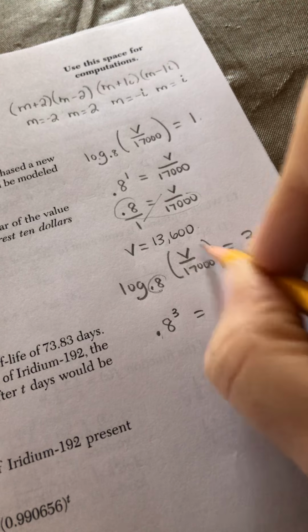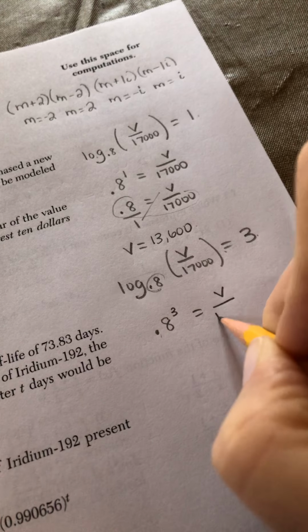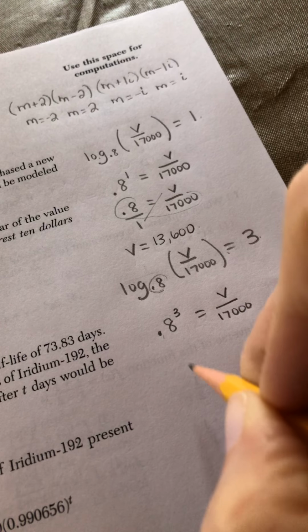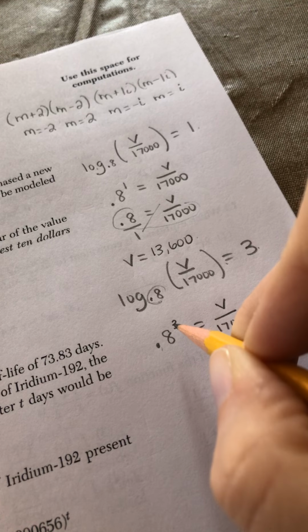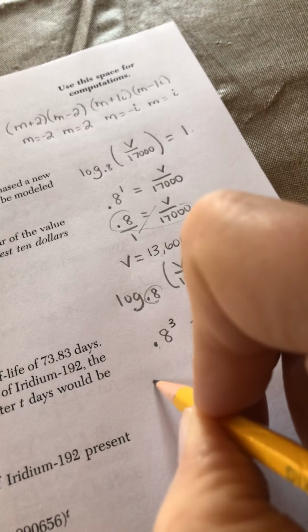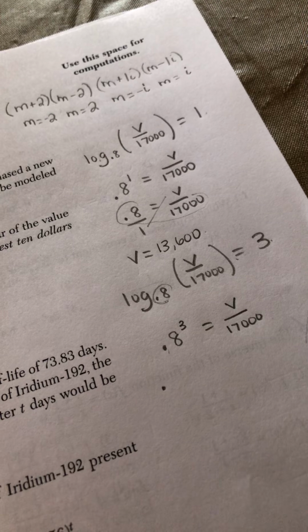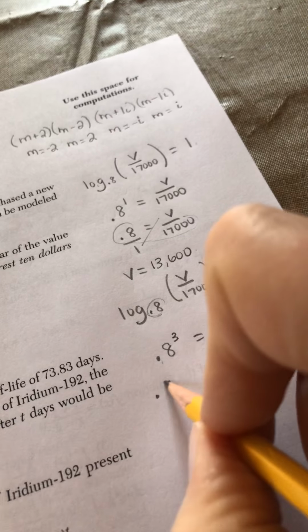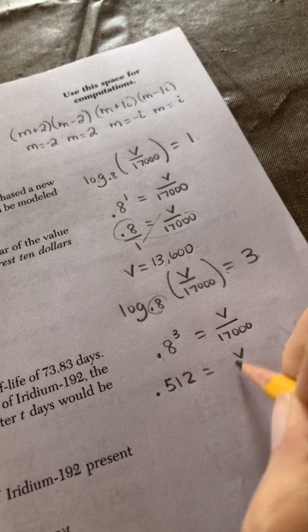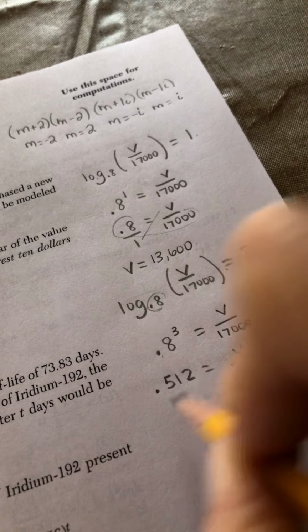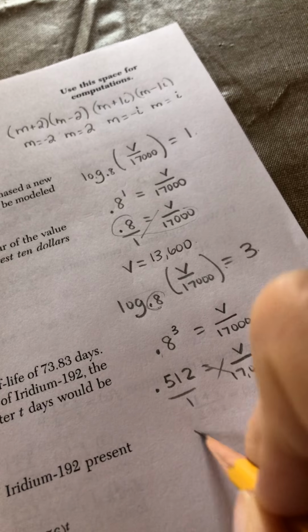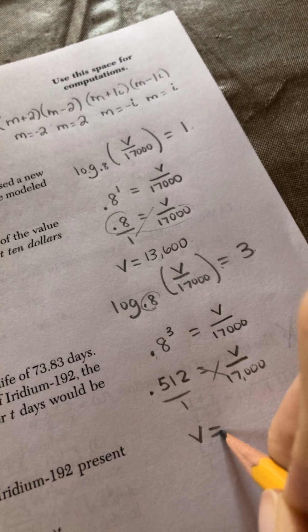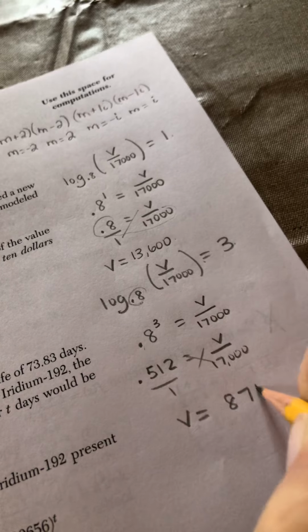And it's gonna equal this stuff. Okay, 0.8 to the third power is, what is it? 512, which equals all of that. Pop that over 1, cross multiply. We got V, the value of the car after 3 years, is 8,704.